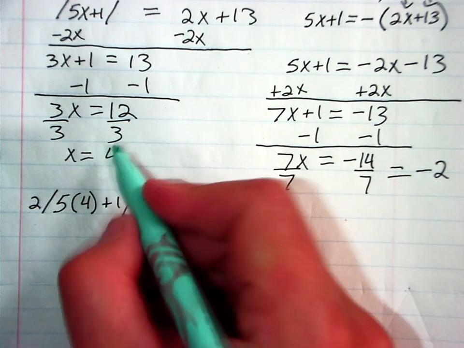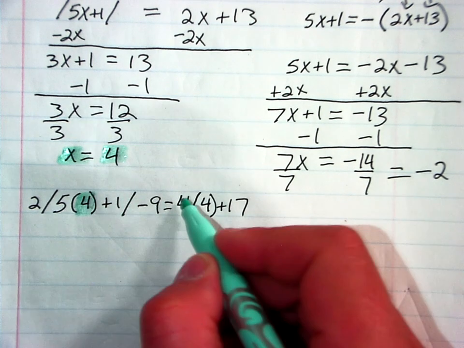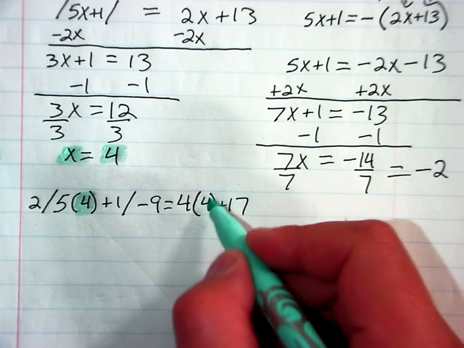So x is 4. Wherever I had an x, I replaced it with 4.